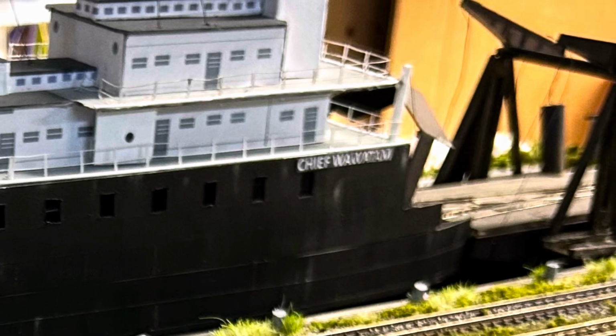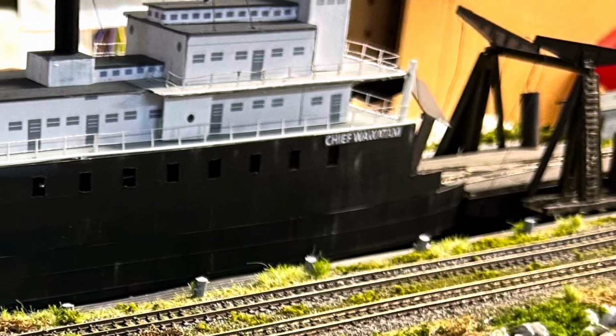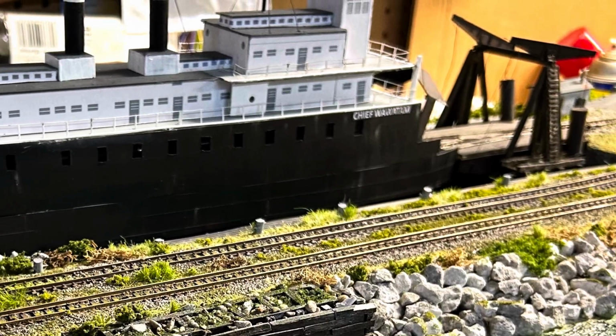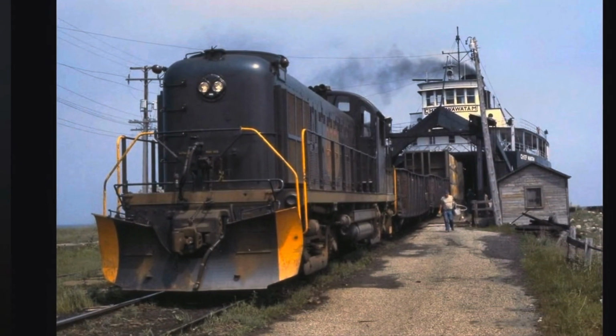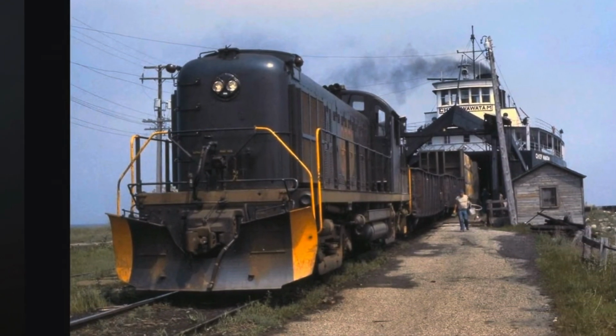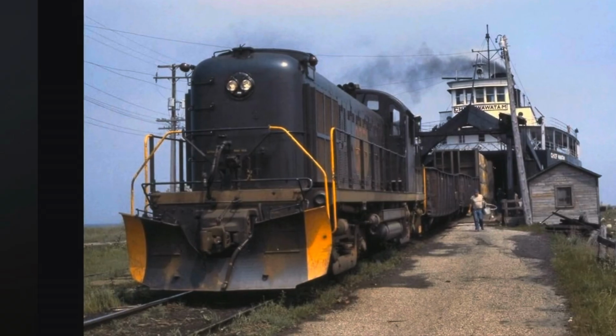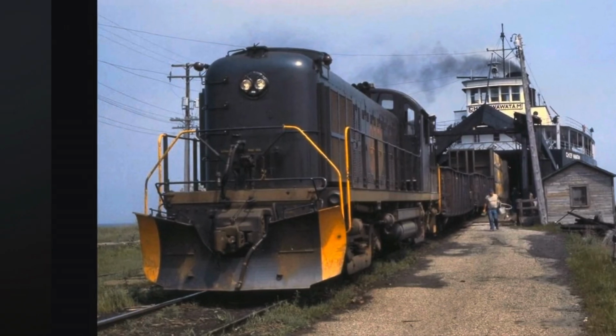So that's it. With JMRI Operations Pro, I can efficiently manage car movements between locations without worrying about cars getting stuck or missing a step. It's all about setting up the proper locations, the routes, and the trains logically, and JMRI takes care of the rest.